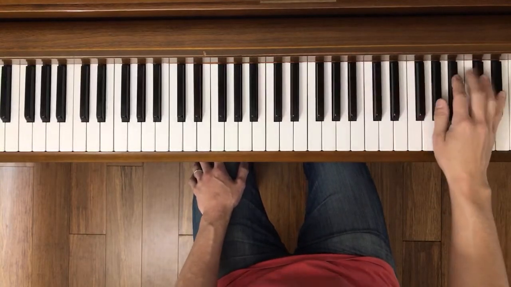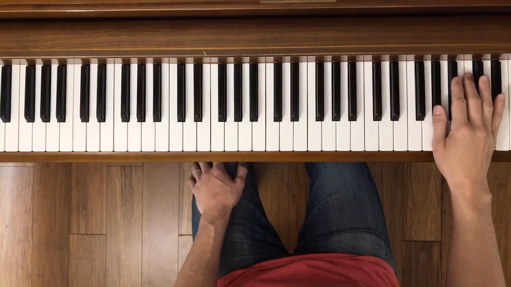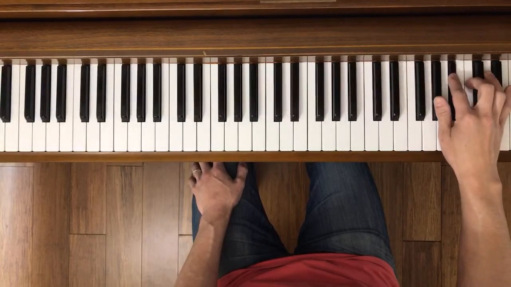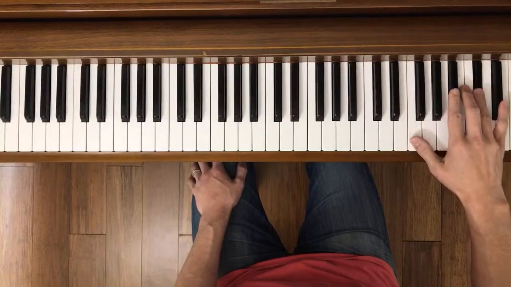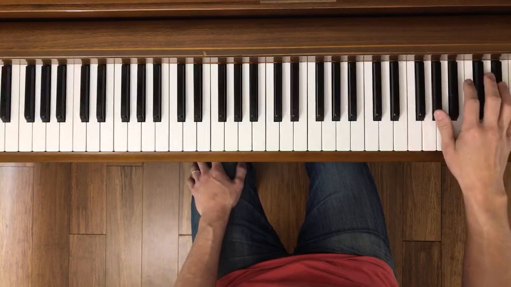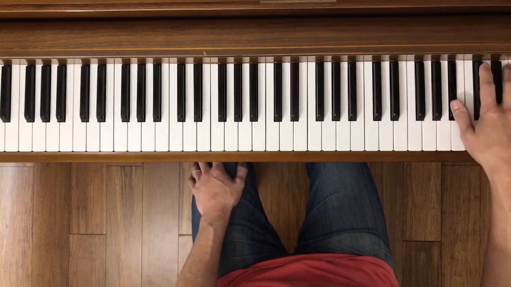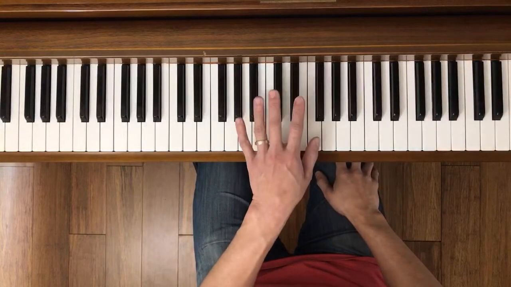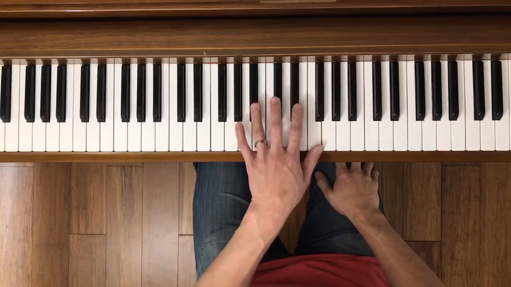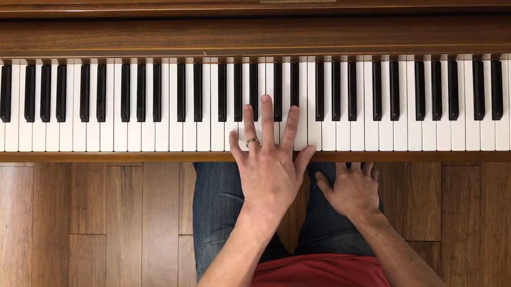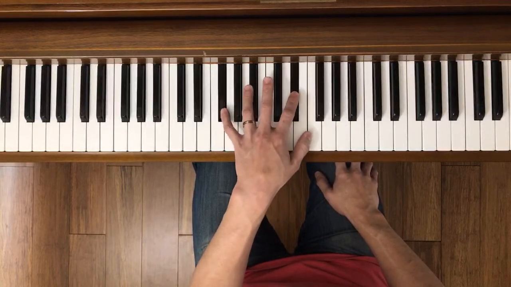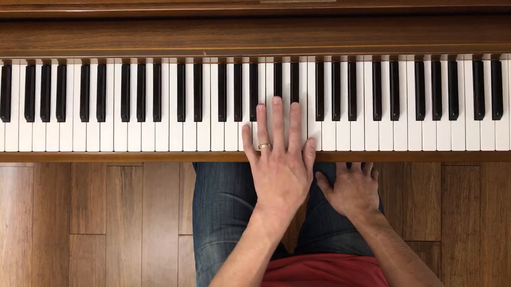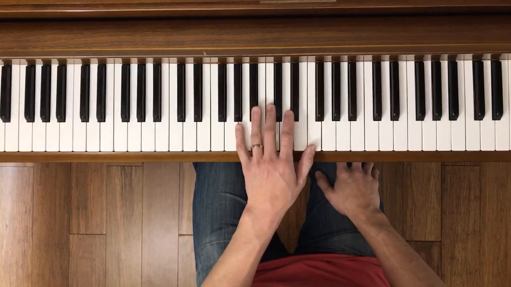Okay. Let's try it together. They came after me. Ready? Go. Okay, now let's look at the left hand. We're gonna block this out again, stopping at "teeth," and look at here.